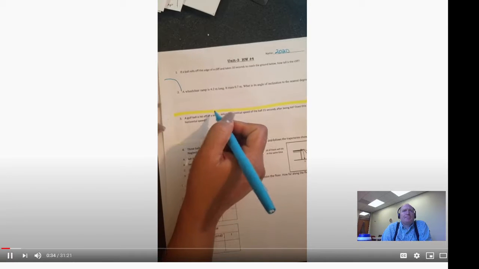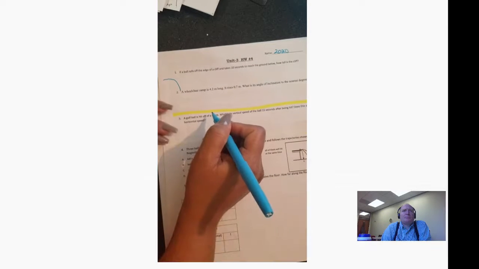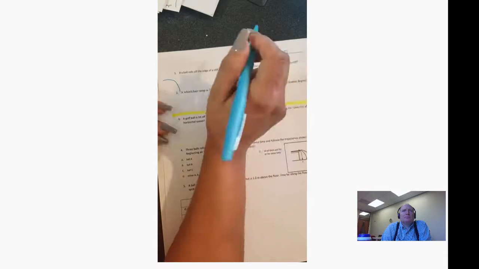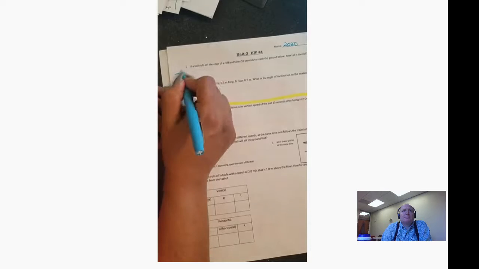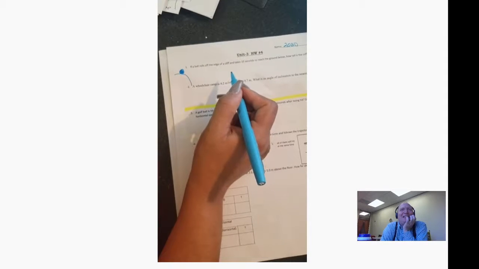I see you having problems on the quiz, I see you having problems on the homework, but again, I'm not seeing any drawings happening. That's awesome. Here's a ball. It's rolling off of a cliff.